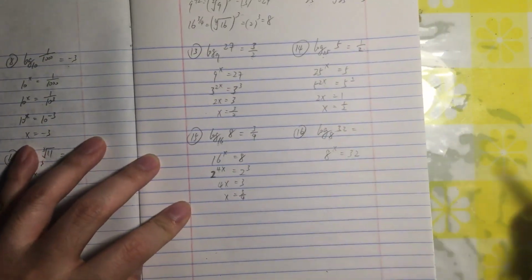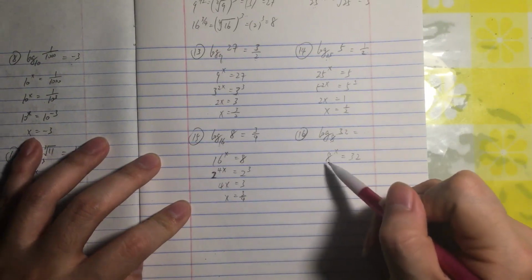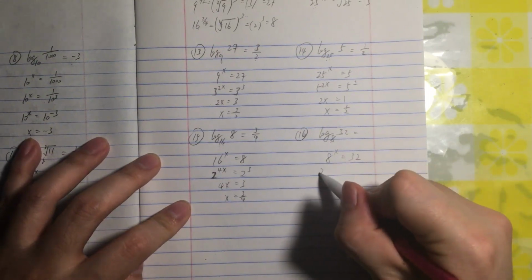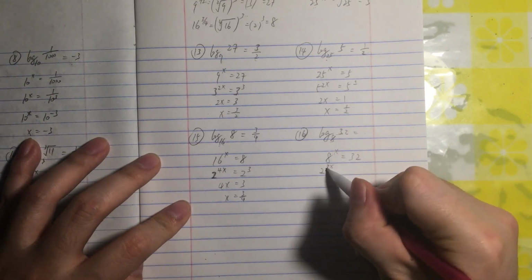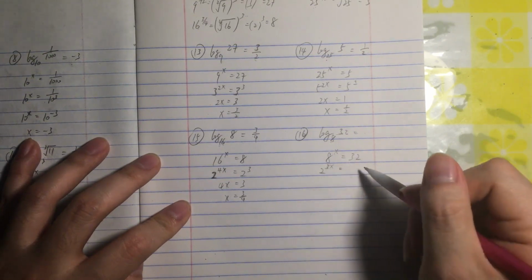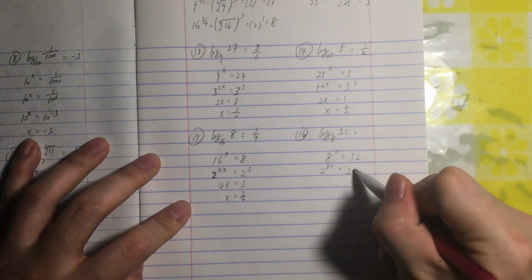Let's rewrite the left side and right side first. On the left side, the number a can be rewritten as 2 to the power of 3. x stays the same in the exponent. On the right side, 32 is 2 to the power of 5.